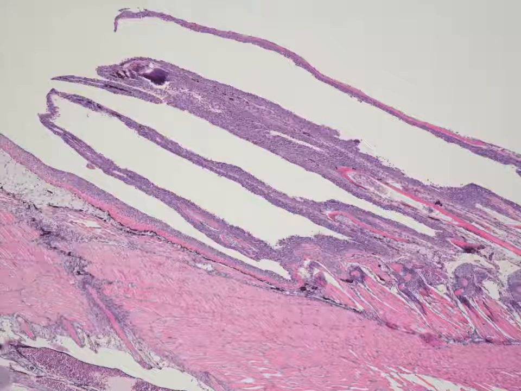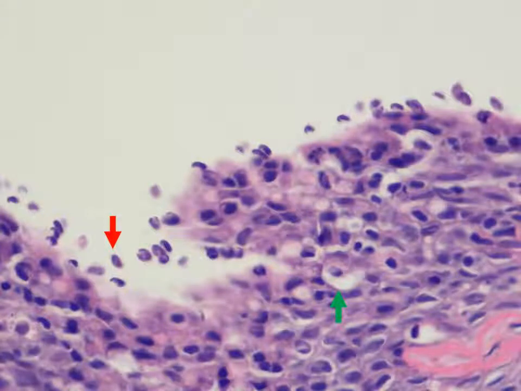Within sections of the fin, there is patchy thickening of the epidermis. On closer examination, there are large numbers of flagellated protozoa anchored to the epidermis. These are labeled in red. The infection is associated with epidermal hyperplasia and degeneration of individual epithelial cells. These are labeled in green.